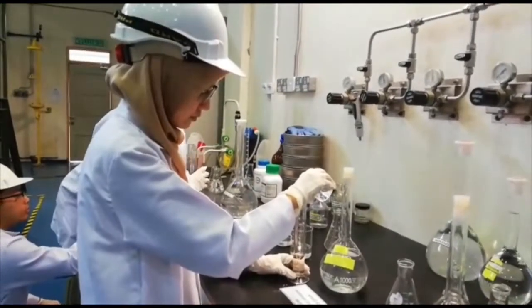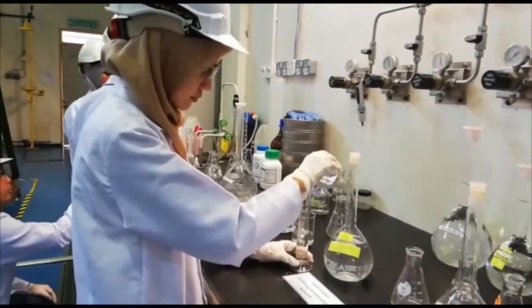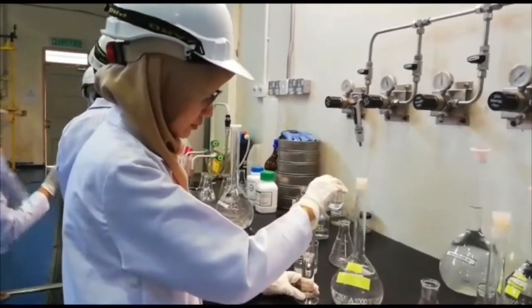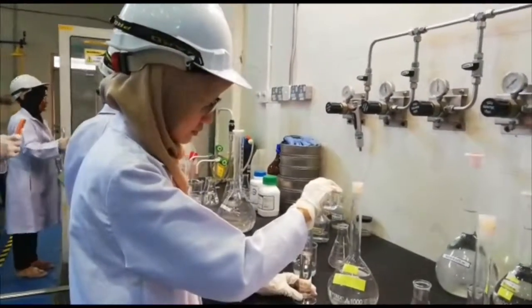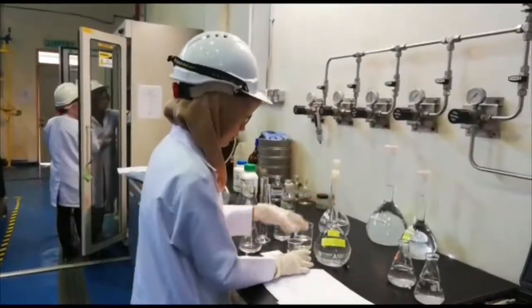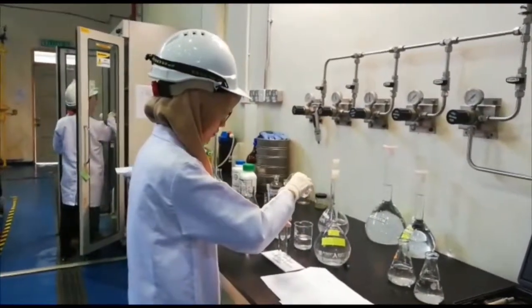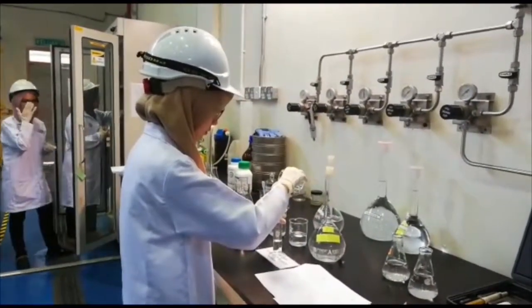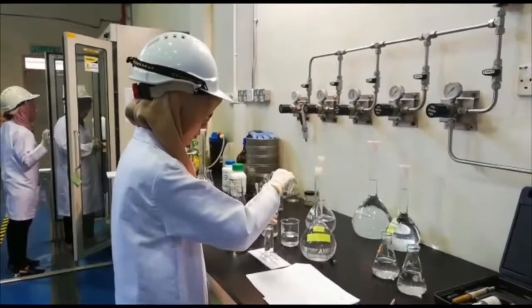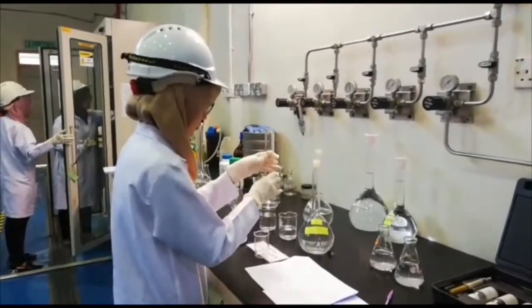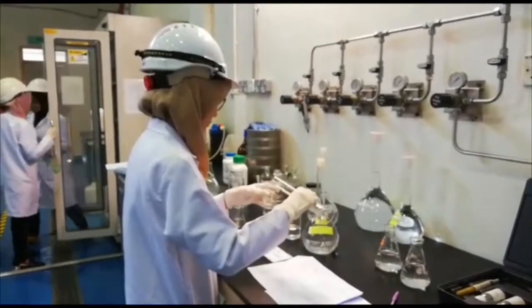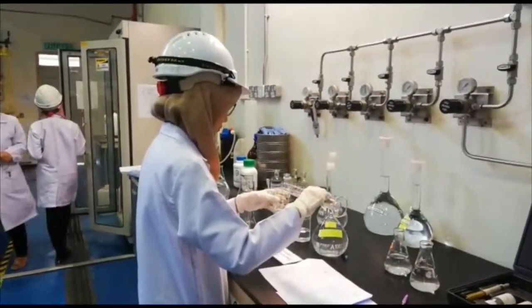25% conversion, use 75 ml sodium hydroxide and 25 ml sodium acetate. 50% conversion, we use 50 ml sodium hydroxide and 50 ml sodium acetate. 75% conversion, we use 25 ml sodium hydroxide and 75 ml sodium acetate. And 100% conversion, we use 100 ml of sodium acetate.